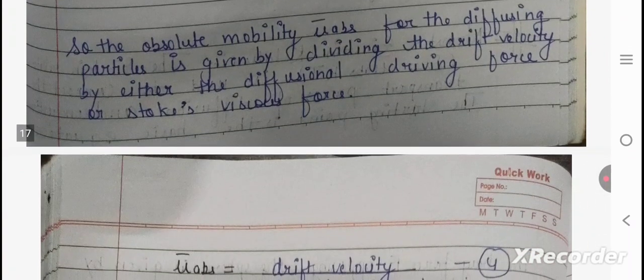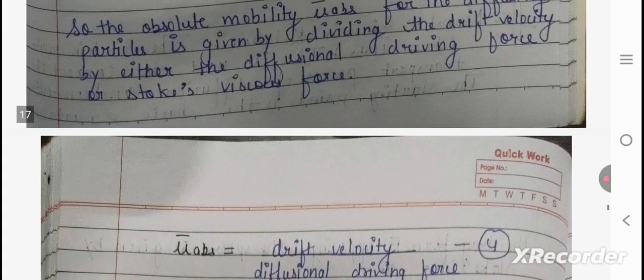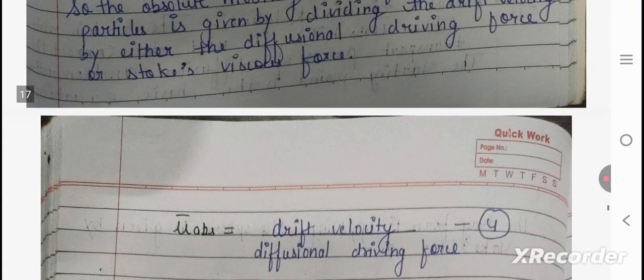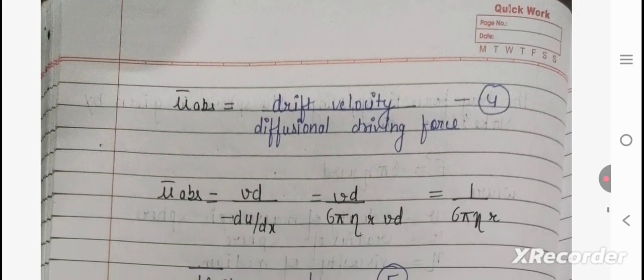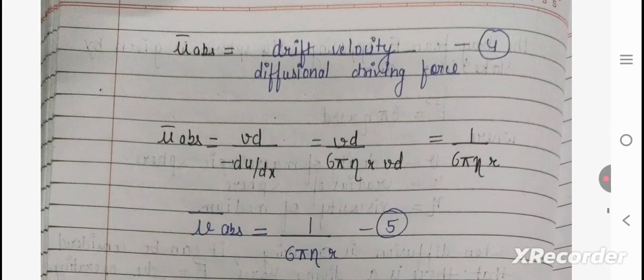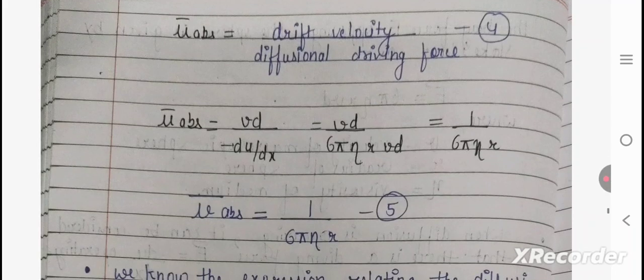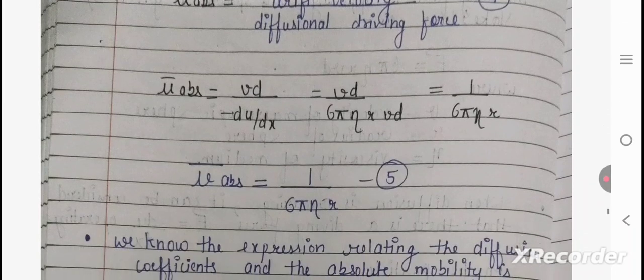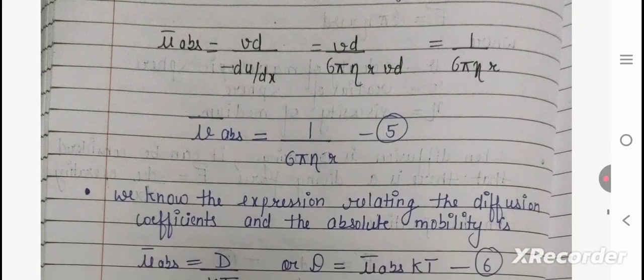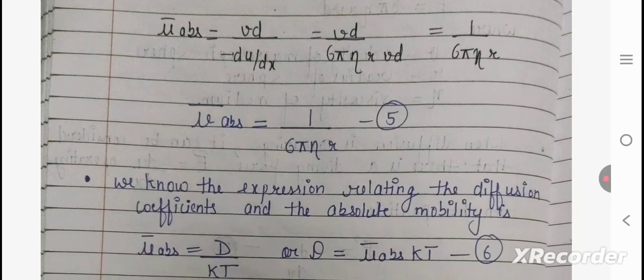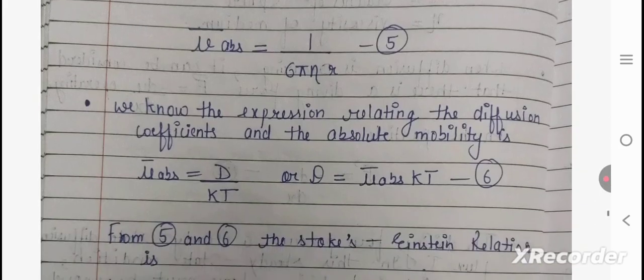So the absolute mobility U absolute for the diffusing particles is given by dividing the drift velocity by either the diffusional driving force or the Stokes viscous force. U absolute is equal to drift velocity by diffusional driving force, which is equation 4. U absolute is equal to v d by minus d mu by dx, which is equal to v d by 6 pi n r v d, which is equal to 1 by 6 pi n r. Thus, U absolute is equal to 1 by 6 pi n r, which is equation number 5.